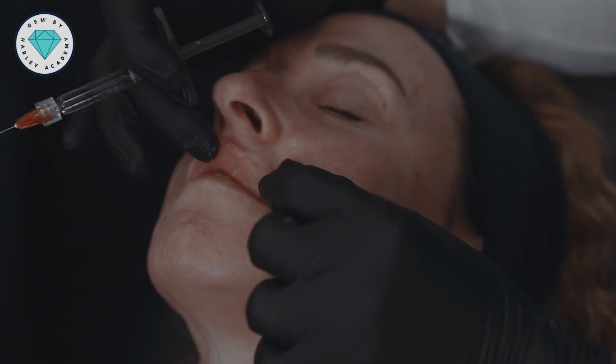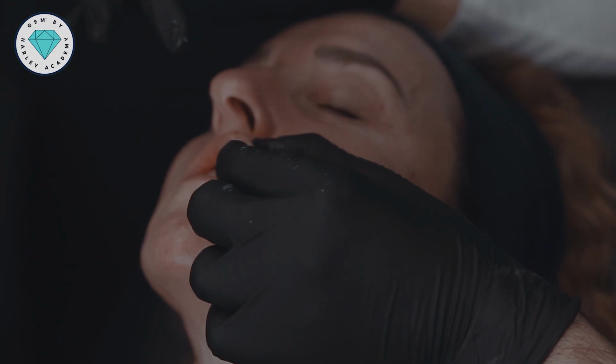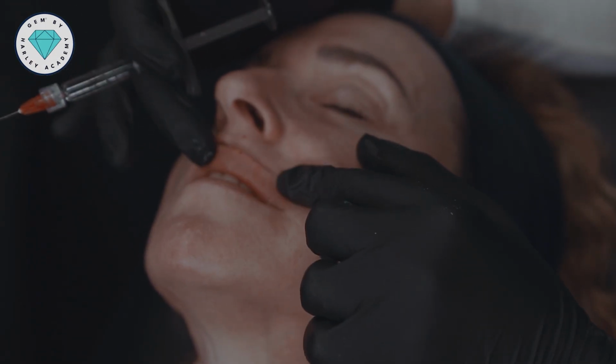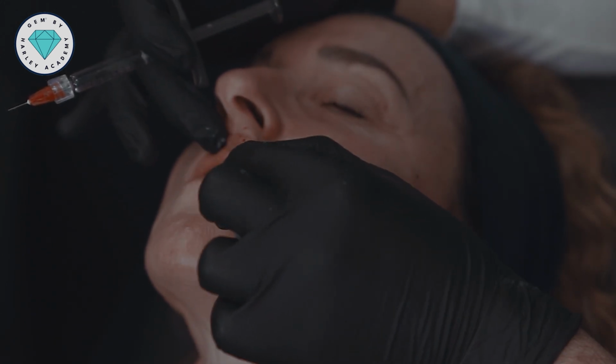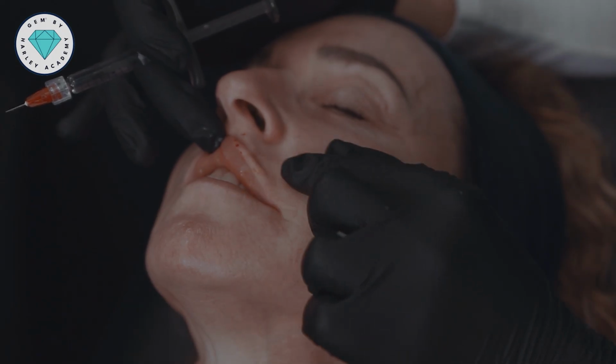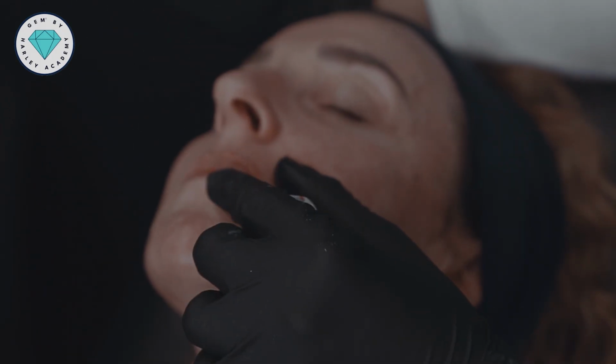Sometimes if the filler tracks superficially like this, we don't have to worry, we can massage it, and it will integrate into the tissue.